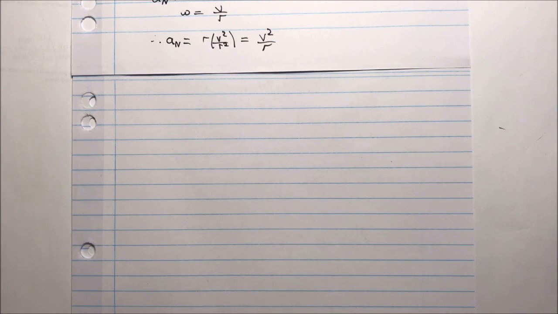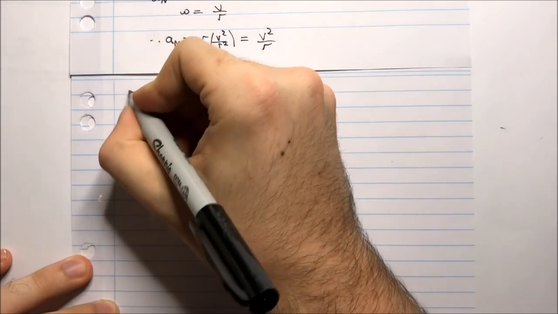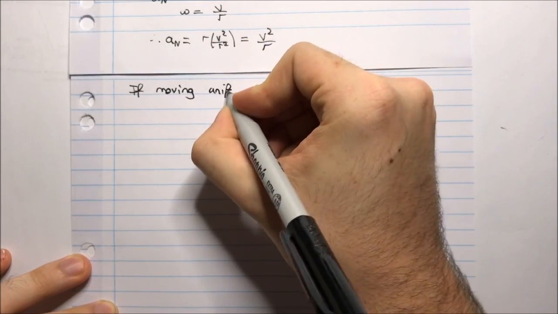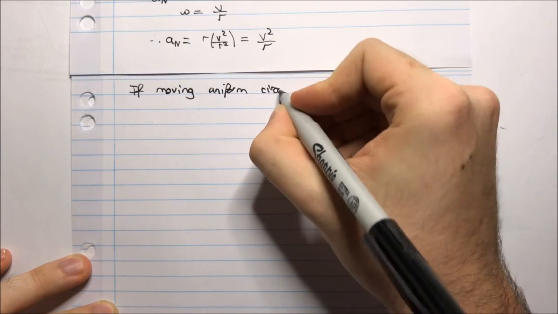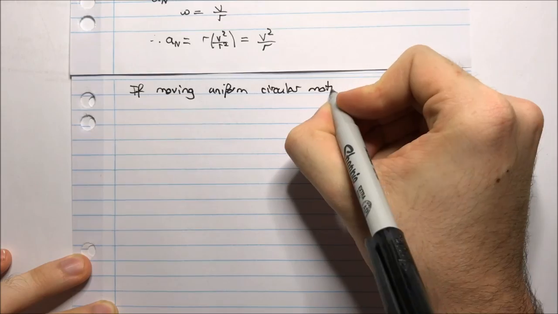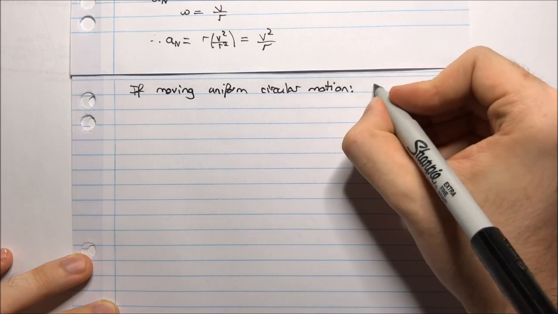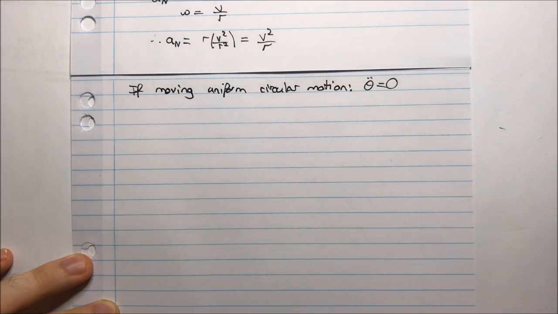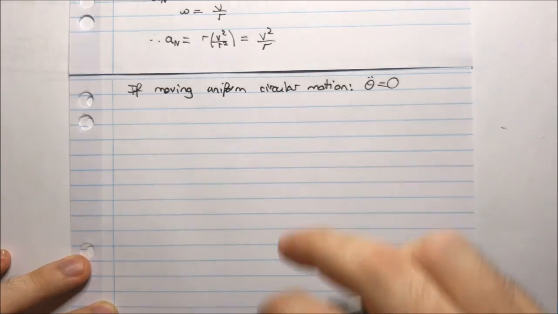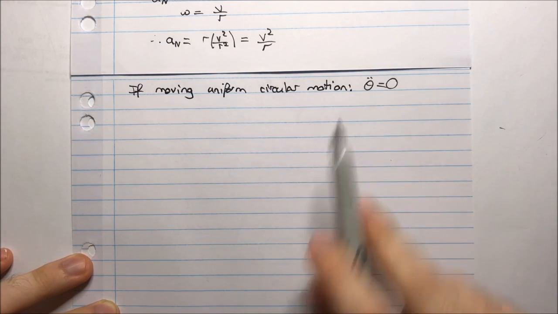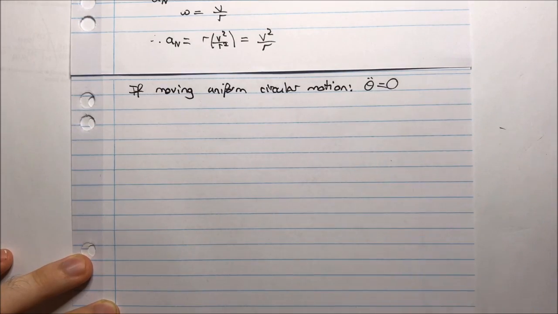Okay, and the final thing that we can talk about is if we're moving with uniform circular motion. So, if we're moving in uniform circular motion, what's the condition for that? The condition would be that the acceleration, theta double dot, is equal to 0. That means that the speed at which we're moving around the circle is constant. So there's no acceleration. So if that's the case, what does that mean?